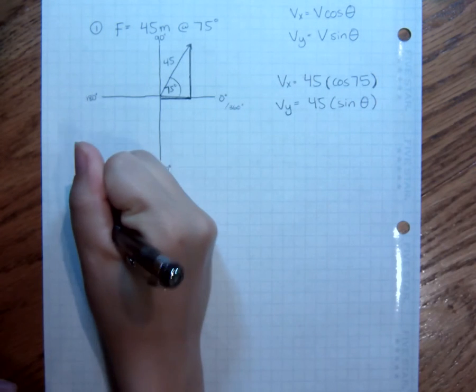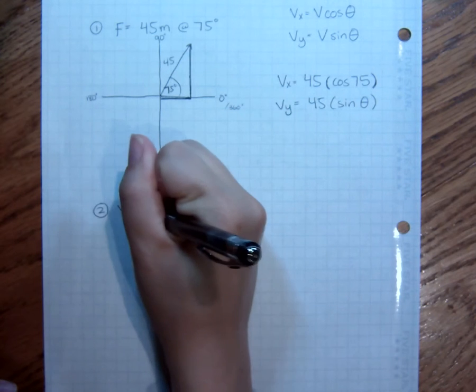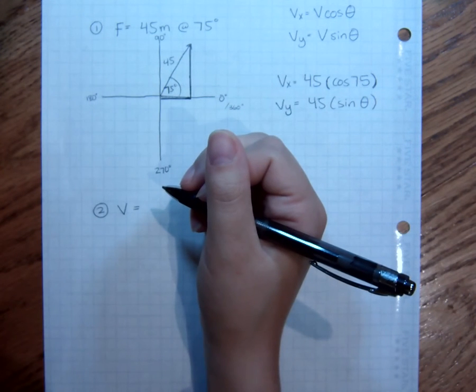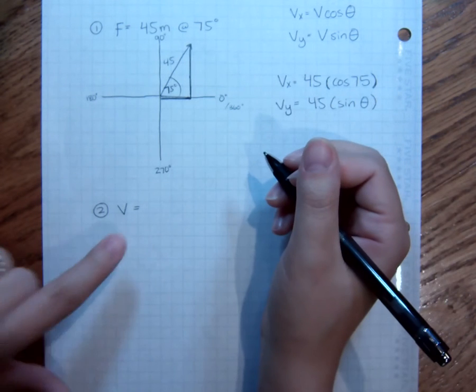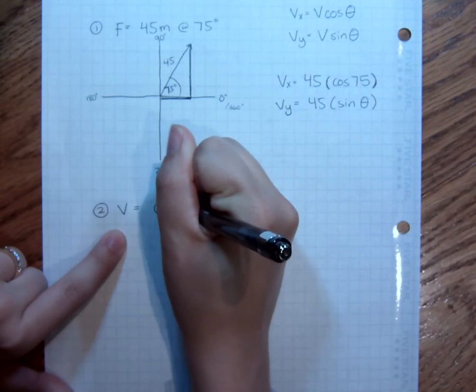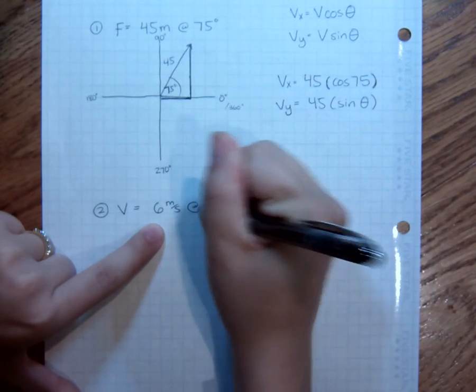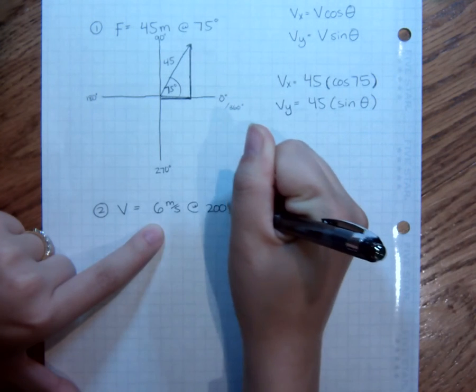Okay, number 2. I have a vector V, and vector V has a magnitude of 6 meters per second and a direction of 200 degrees.